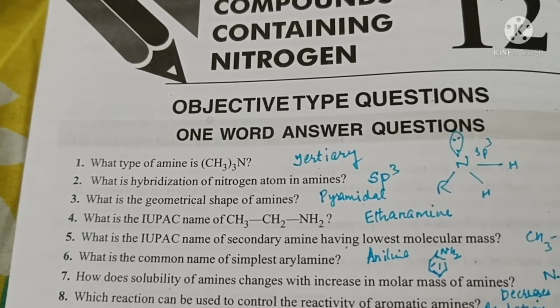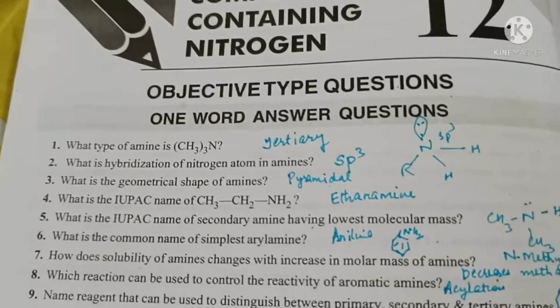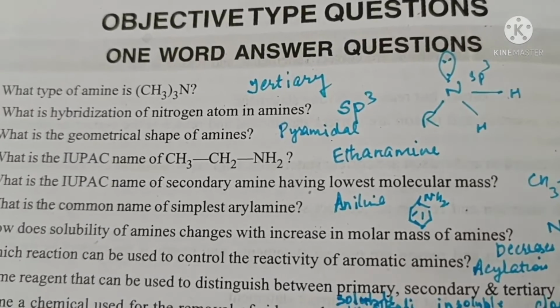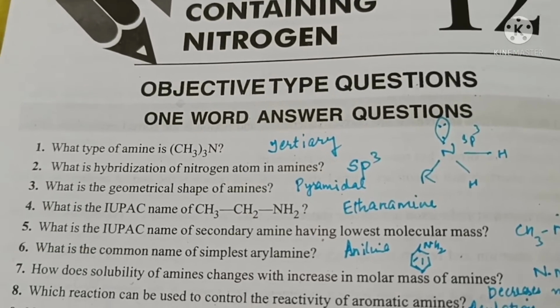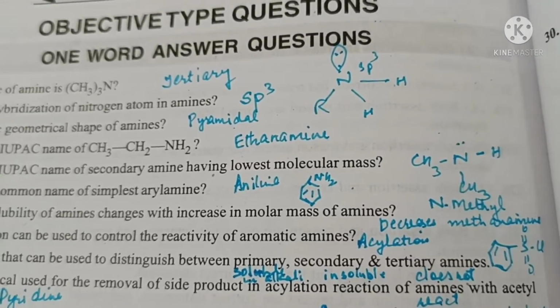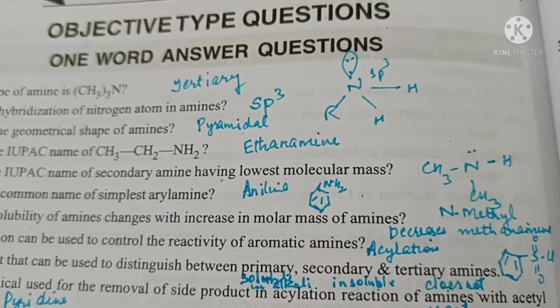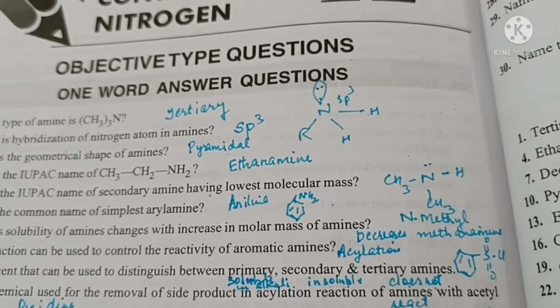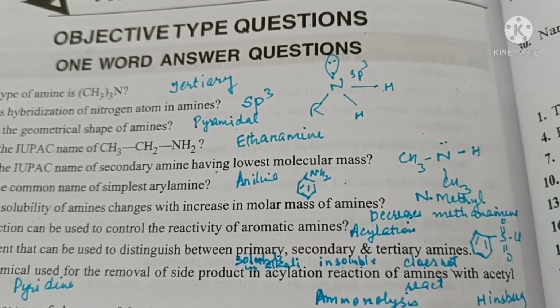What is the IUPAC name of CH3CH2NH2? It's ethanamine. What is the IUPAC name of secondary amine having lowest molecular mass? So a secondary amine should have 2 alkyl groups. To have lowest molecular mass, the alkyl group should be the simplest one. So the IUPAC name will be N-methyl methanamine.